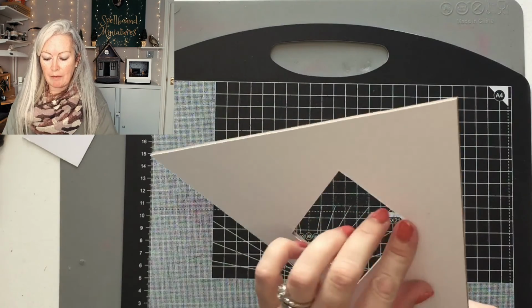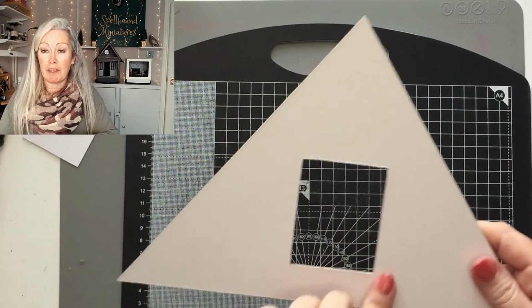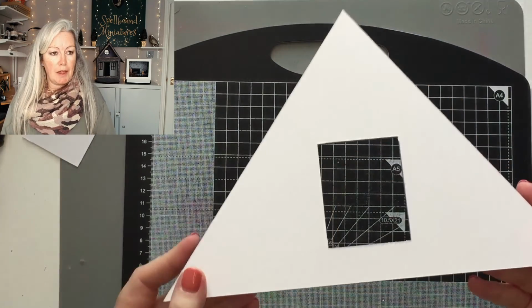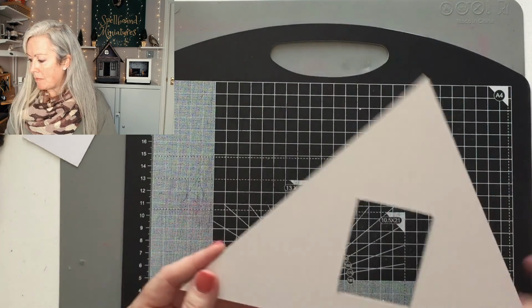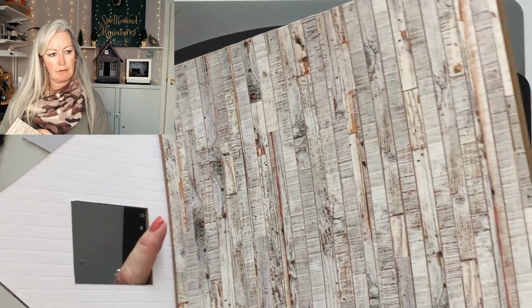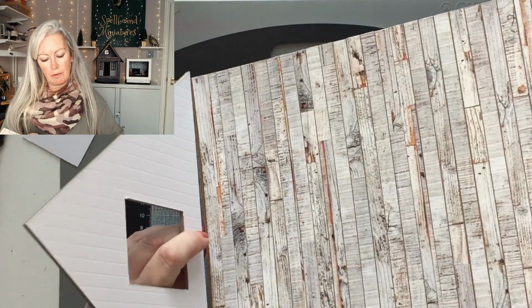We are going to have the window frame fitting over here anyway, so that looks good. And then if you can imagine, that will be at this end on top of there. It's going to look quite cute.